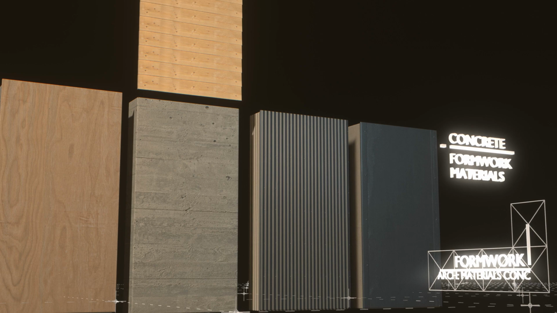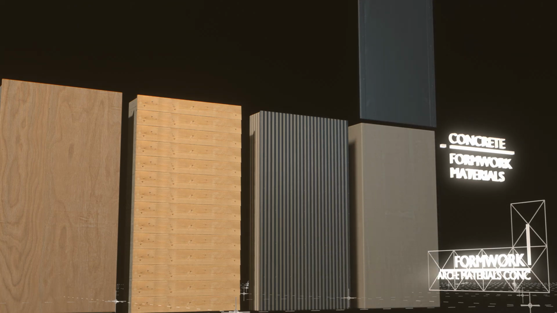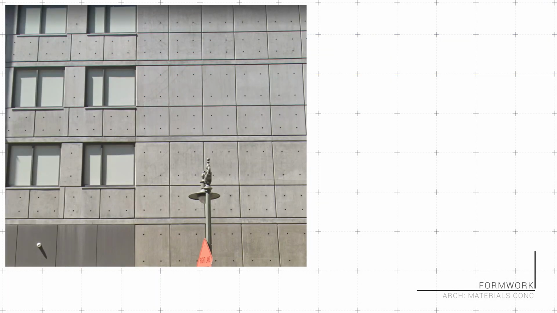Don't like the wood texture? Try corrugated metal for a ribbed concrete, or metal panels for a clean, smooth surface. Then sandblast the whole wall to reveal the aggregates if you want something quite rough. No matter the choice, often what also remains when the formwork is removed is these little guys. The classic holes in the middle of concrete walls. These holes are remnants of form ties, another part of the formwork.